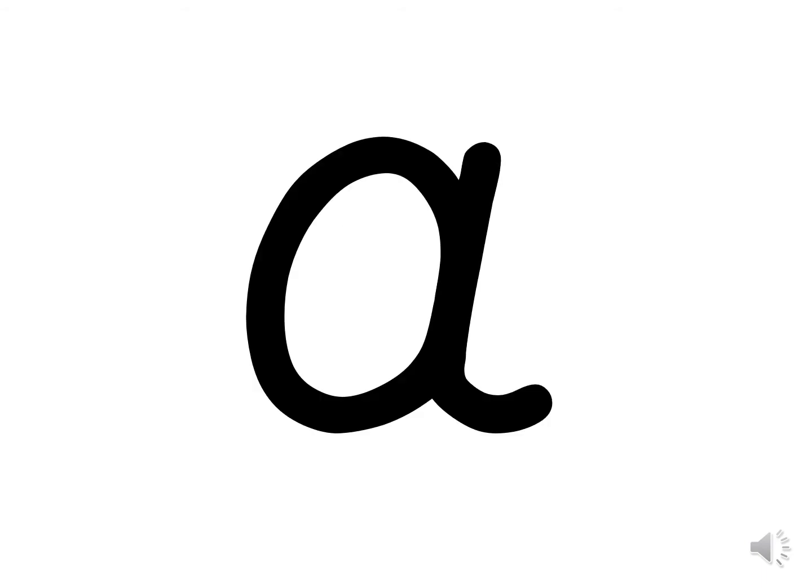Do you remember? This is ah. It's one of the first sounds you would have learnt.